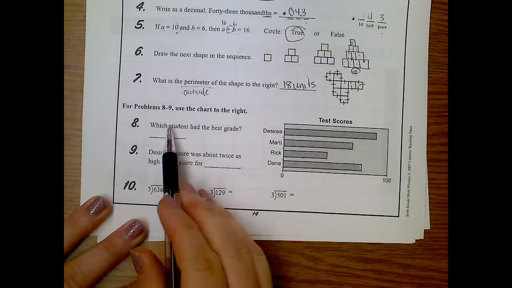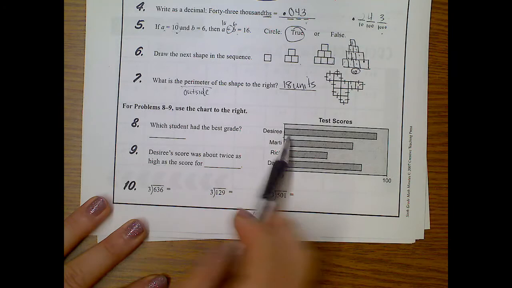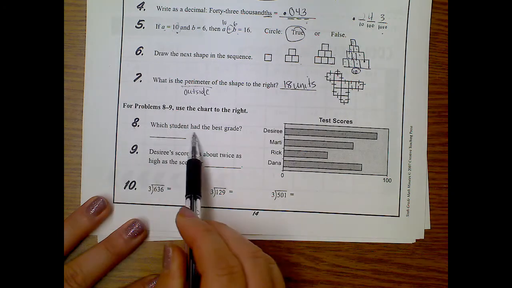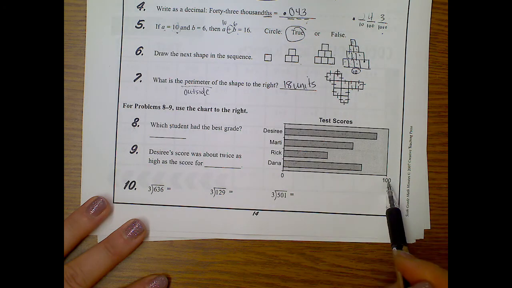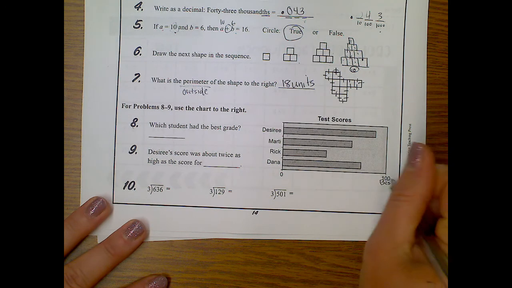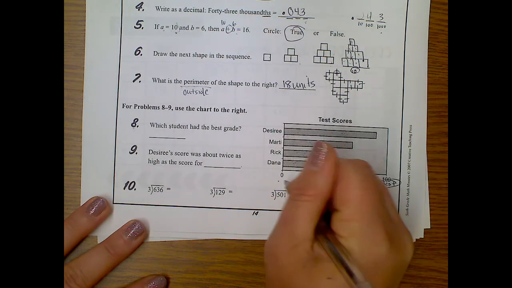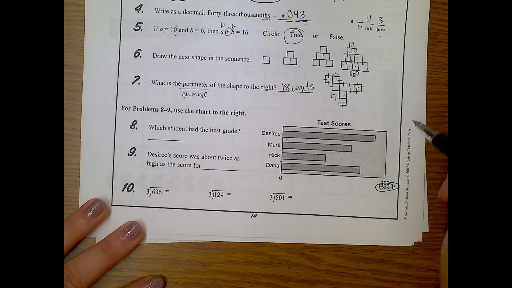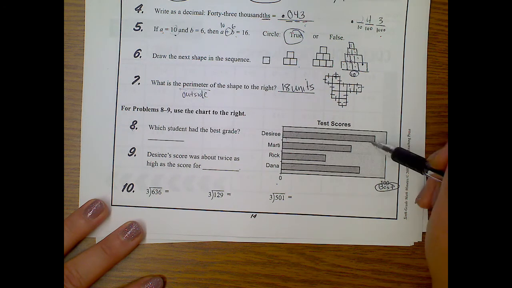For problems 8 and 9, use the chart to the right. Number 8, which student has the best grade? If 100 is the best and 0 is the worst, which student has the best grade? They didn't tell us that, but we're going to say so. Desiree.